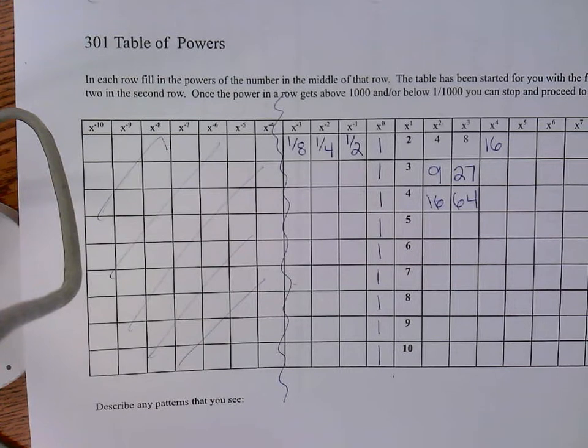Use a calculator. If you want to split it up between yourself and a partner, like, hey, you do the evens and I'll do the odds and we'll just trade. Or if you just want to do them all yourself, but just take 5 minutes. And then we're going to talk about some patterns that we see in the table.